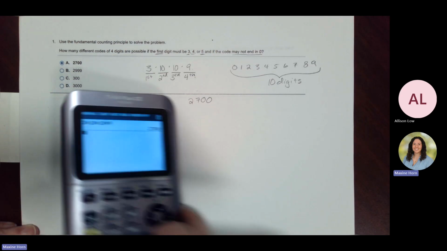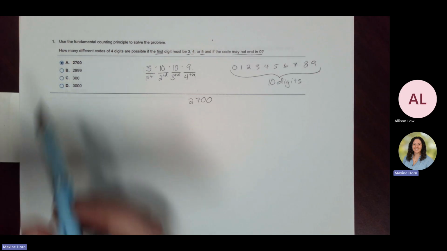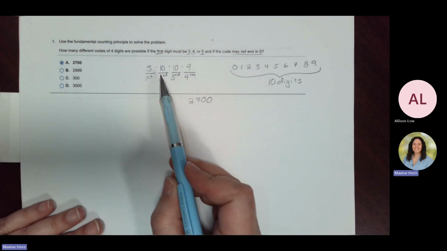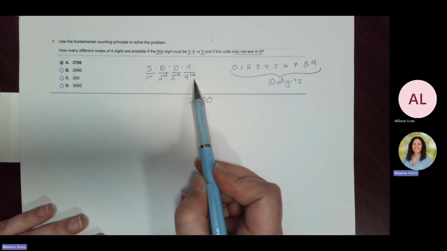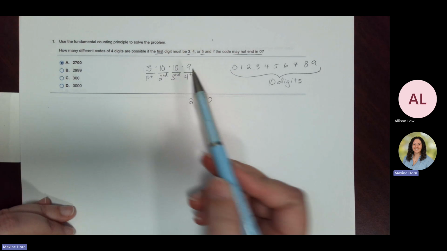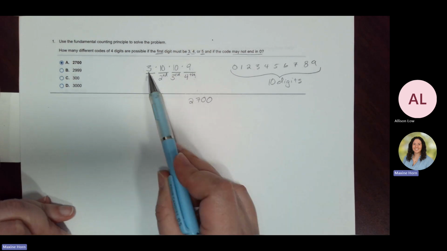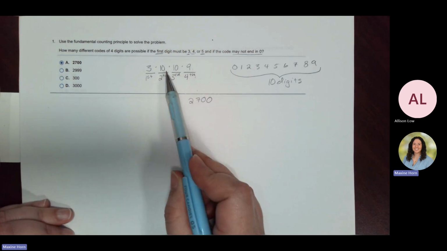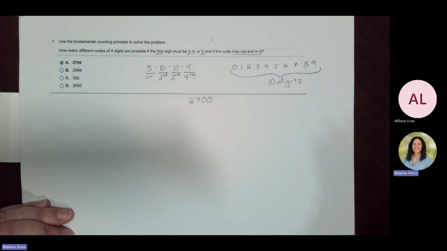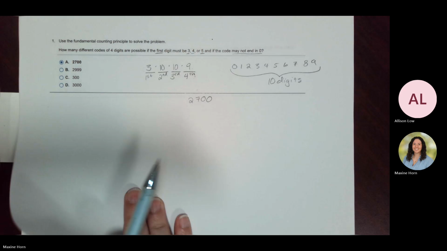So yeah, there's a variety of different ways to solve many of the questions in this chapter, but you guys are going to find which ways make the most sense for you, which are easiest for you, and which take the least amount of time. But if they say using the fundamental counting principle, that's where we're creating these blanks and filling them in with the number of options that we have for each of those digits or letters or whatever they are, and then multiplying all of them together.